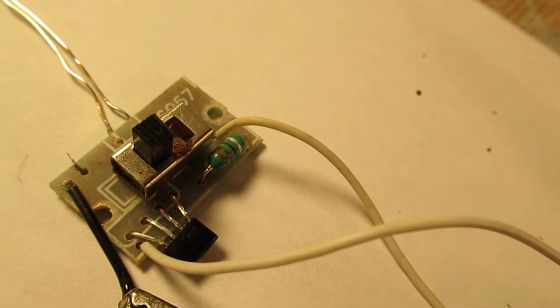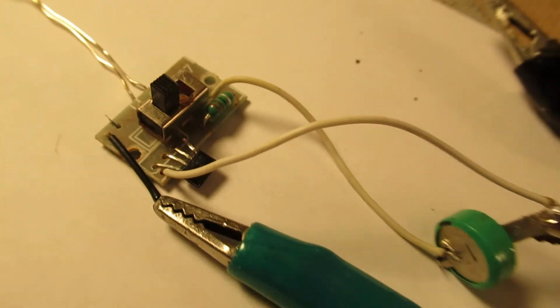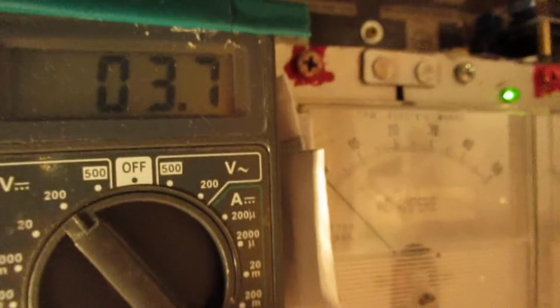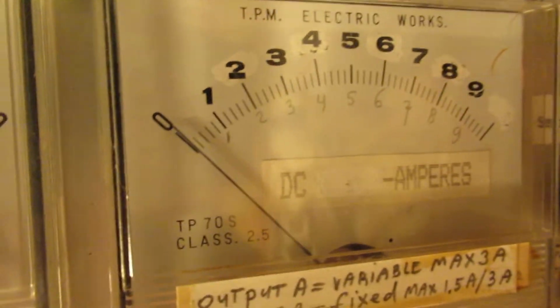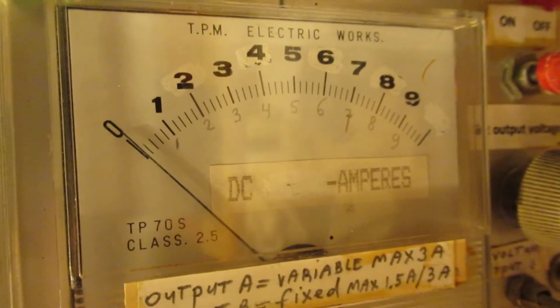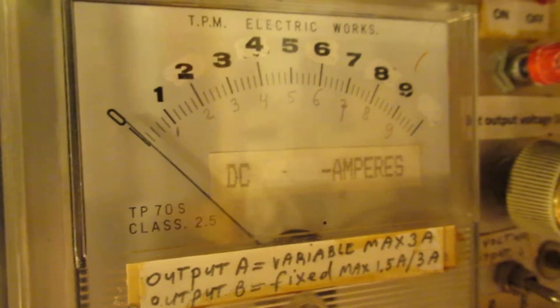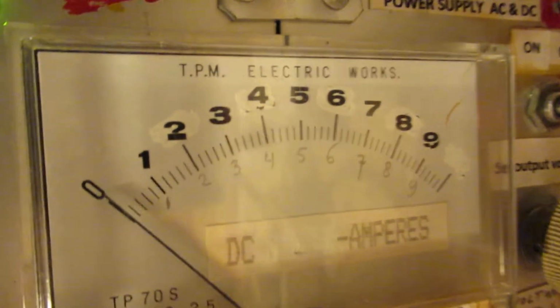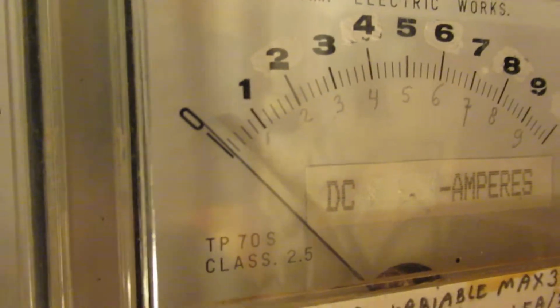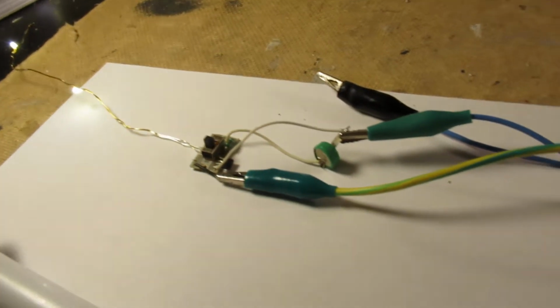Anyway, interesting, at the moment I'm supplying this unit via my power supply at 3.7 volts, and you can also see that, regarding the light energy shown in the LEDs, there is a kind of substantial current. Anyway, logical.